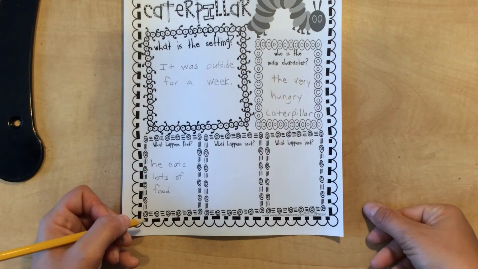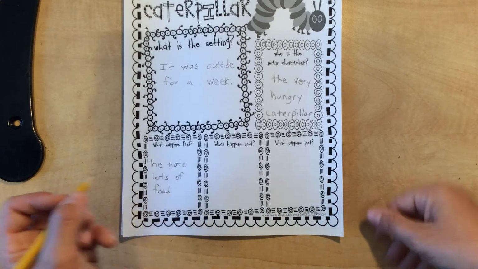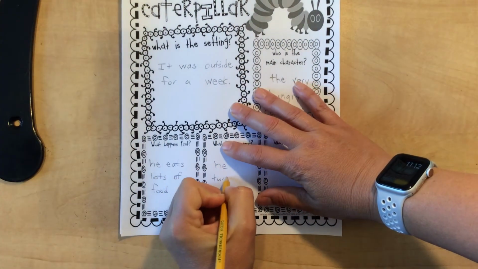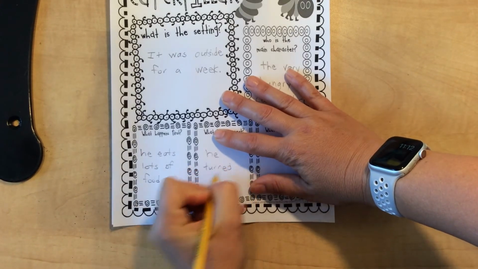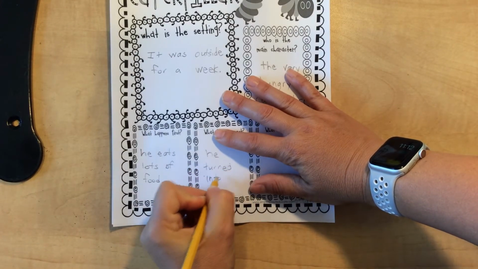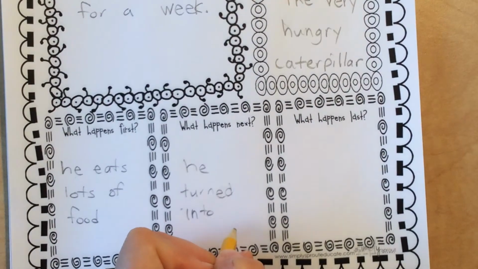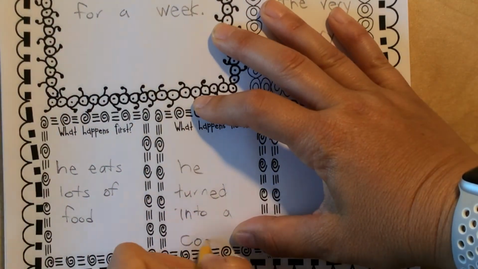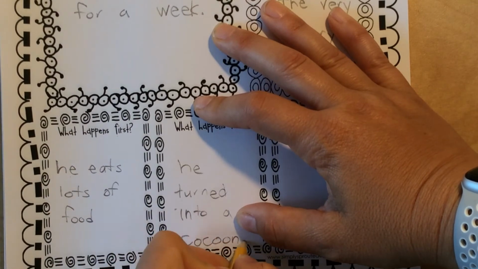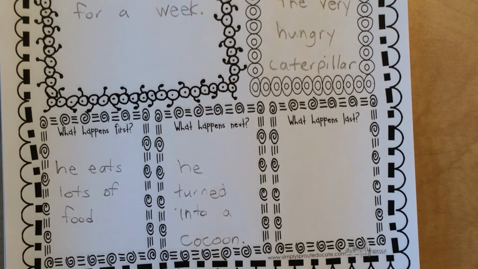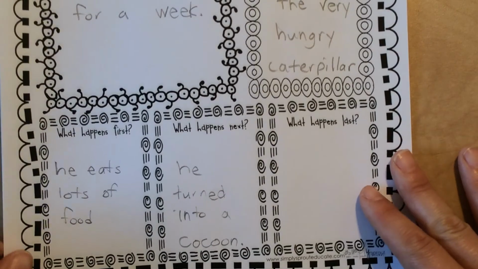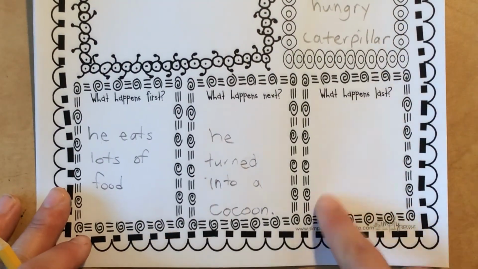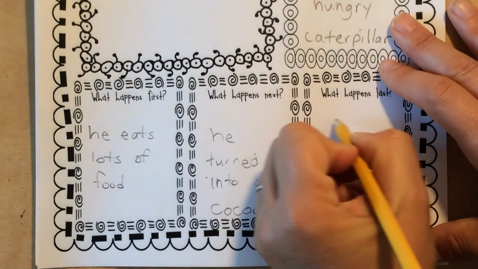Do you remember what he turned into first? He turned into a cocoon. Okay. And we call that a chrysalis, but in the story, we're not going to tell Eric Carle he's wrong, right? And then what happens last?